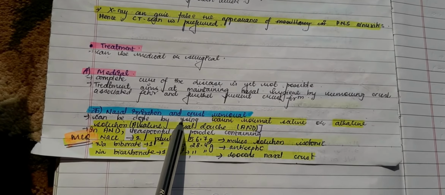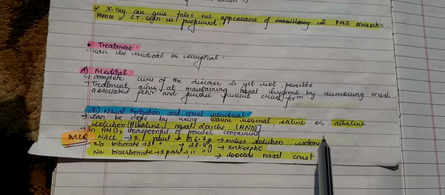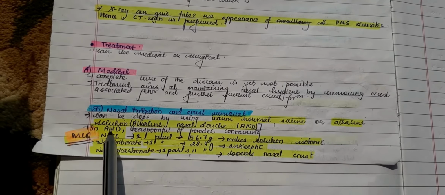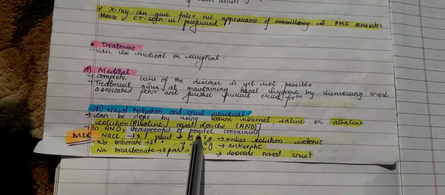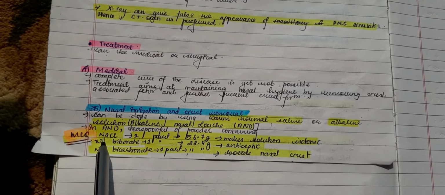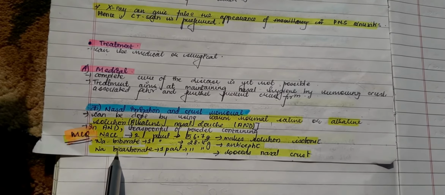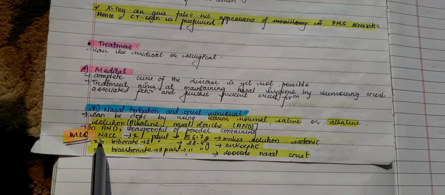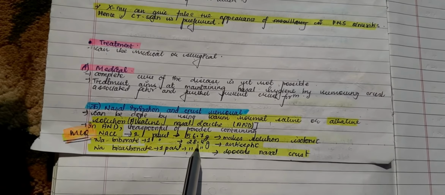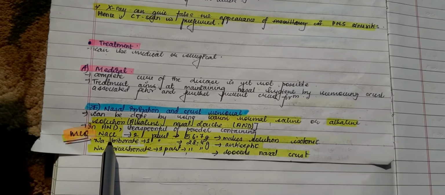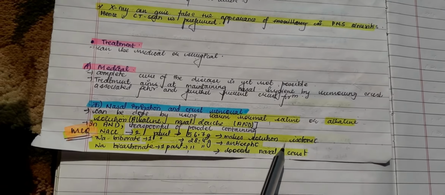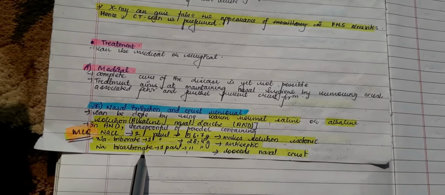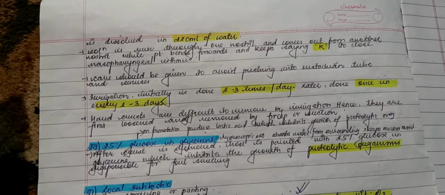It can be done either by using warm normal saline or alkaline solution, that is alkaline nasal douche. In alkaline nasal douche, a teaspoonful of powder containing sodium chloride, sodium biborate, and sodium bicarbonate is used in the ratio of 2:1:1, which is mixed in 280 milliliters of water. Here the sodium chloride makes the solution isotonic, sodium biborate makes the solution antiseptic, while the sodium bicarbonate helps to loosen the crust.